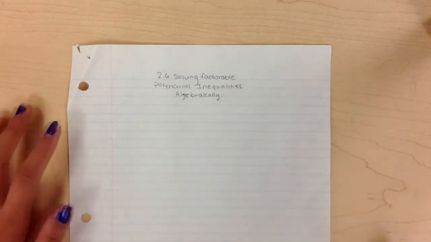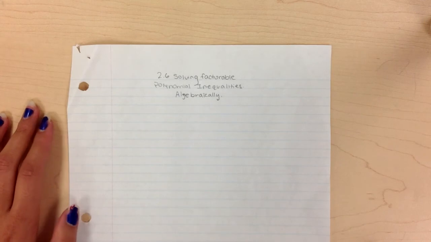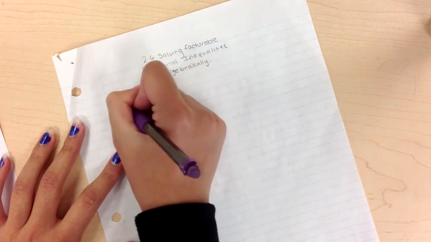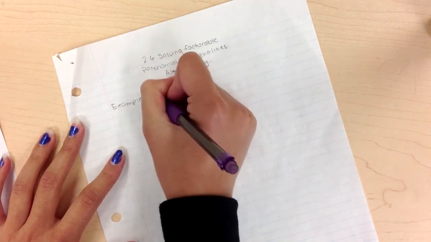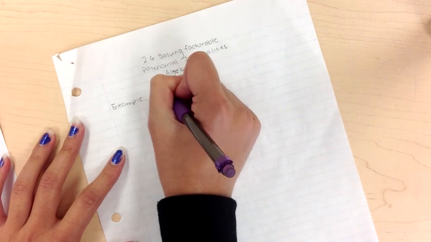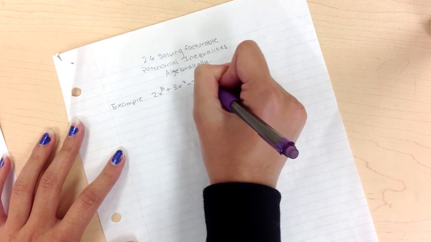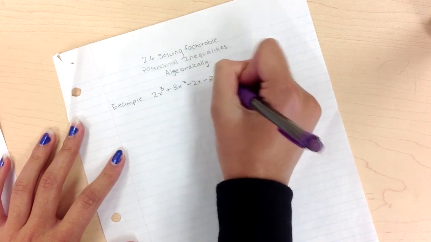So 2.6, solving factorable polynomial inequalities algebraically. The example is 2x cubed plus 3x squared minus 2x minus 3 greater than or equal to 0.